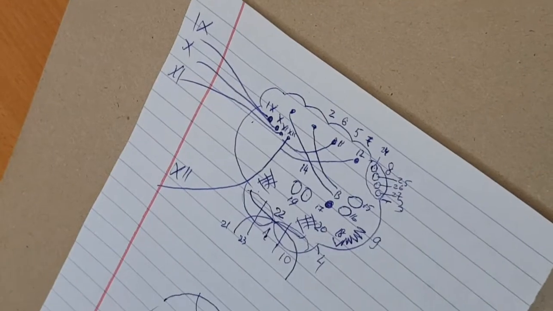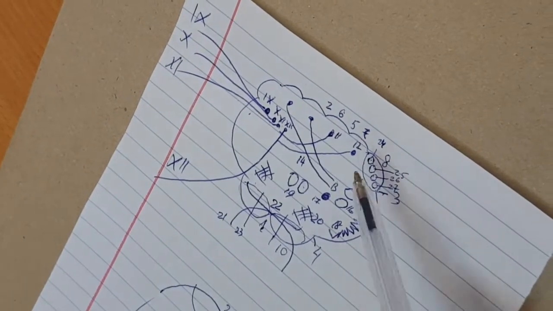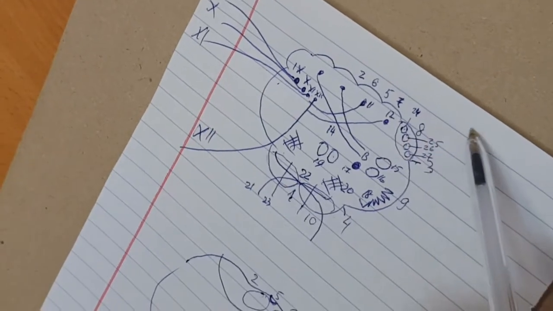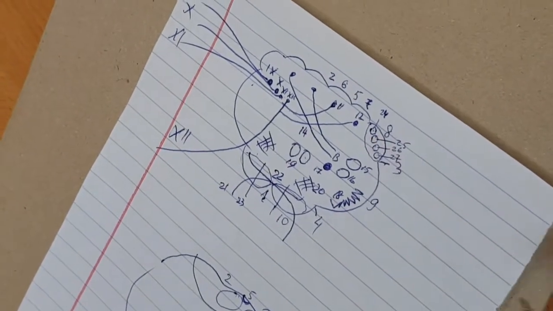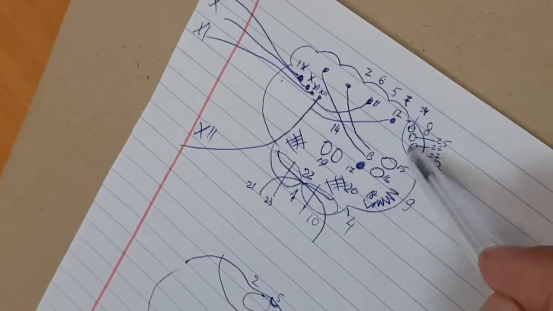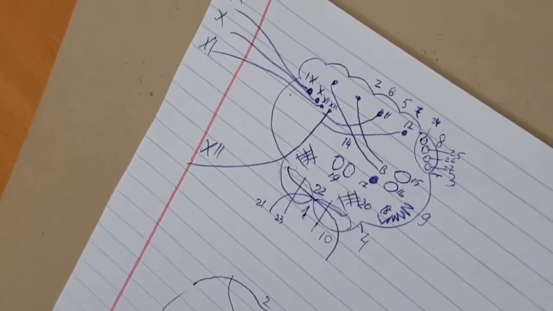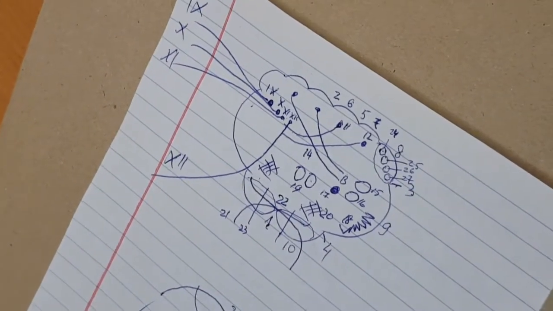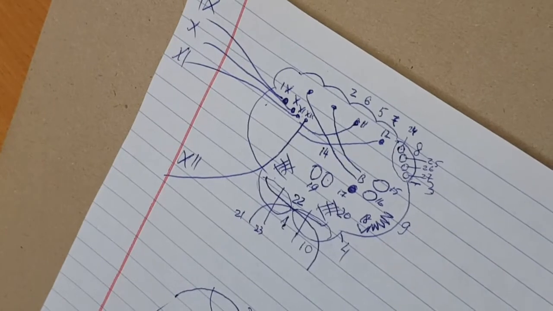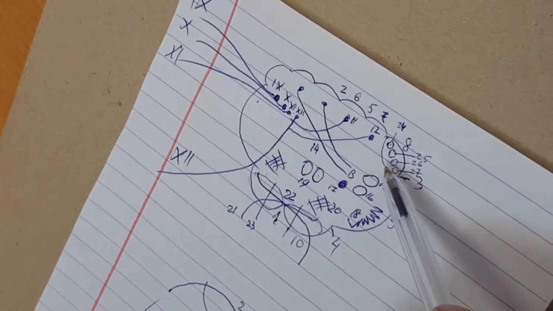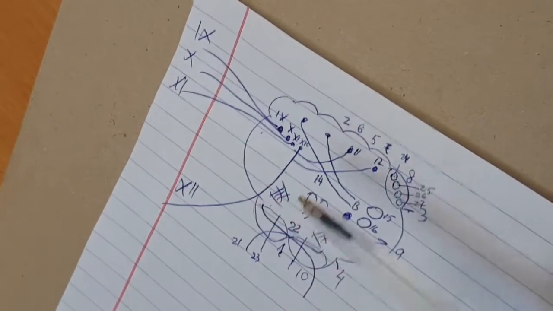Next, 25, fibrae arcuatae externae. These fibers start from nucleus gracilis and cuneatus and continue to cerebellum. That is fibrae arcuatae externae. 26, that is fibrae olivocerebellares, from nucleus olivaris go to cerebellum. And number 27, fibrae vestibulocerebellares, between vestibular nuclei and cerebellum. They pass through inferior peduncles of cerebellum.